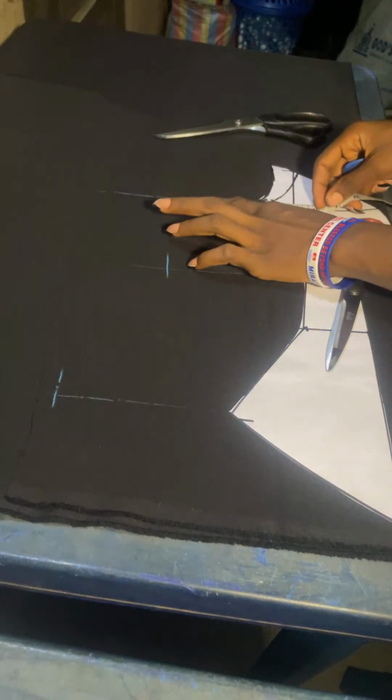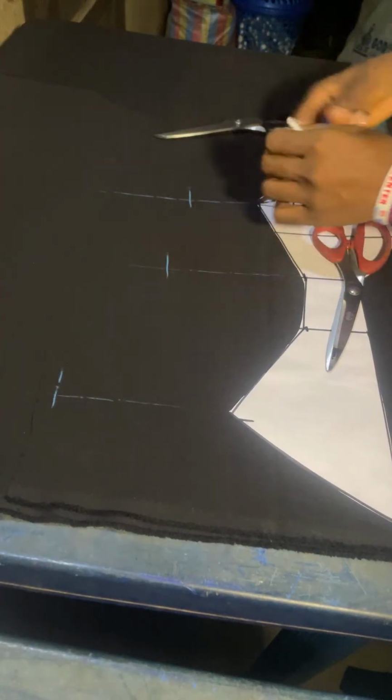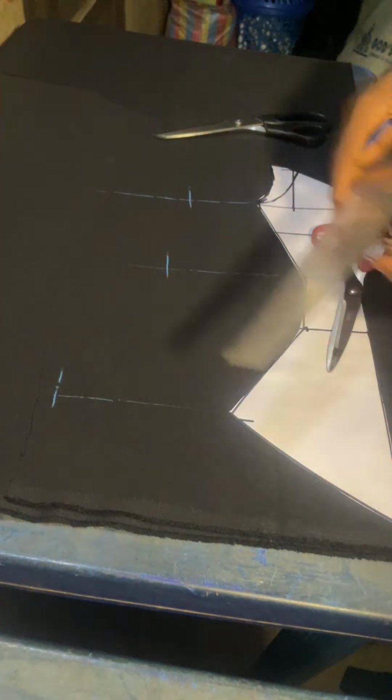But on this place I'll be adding just 3.5.